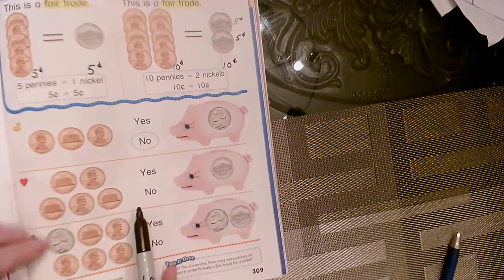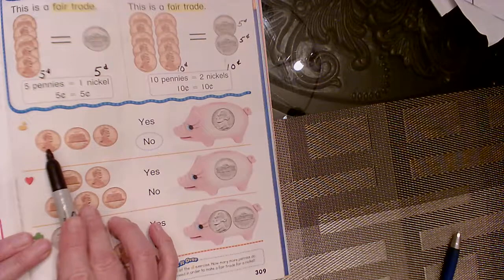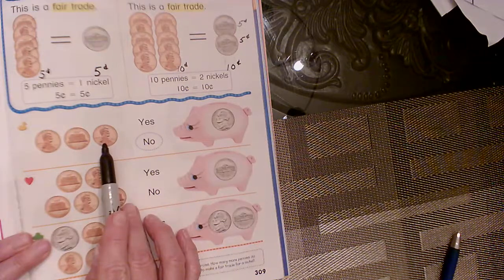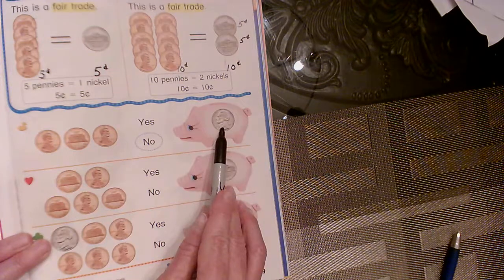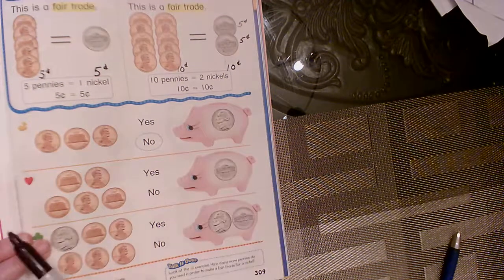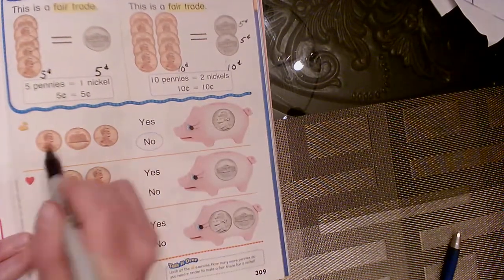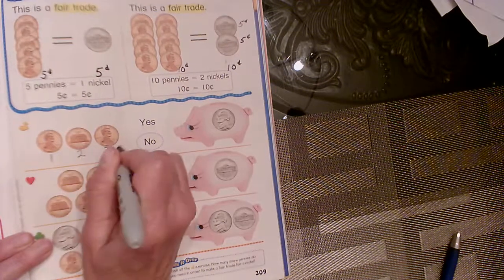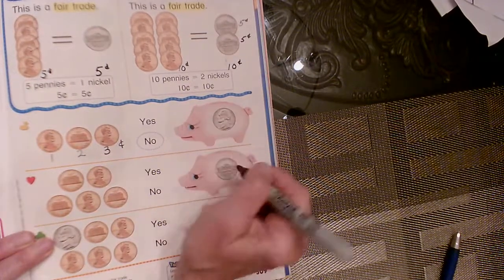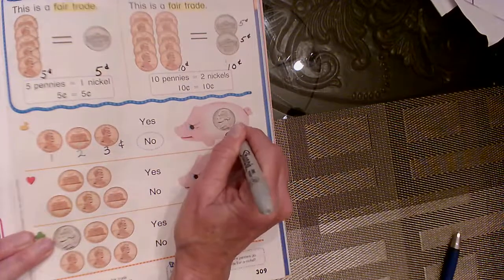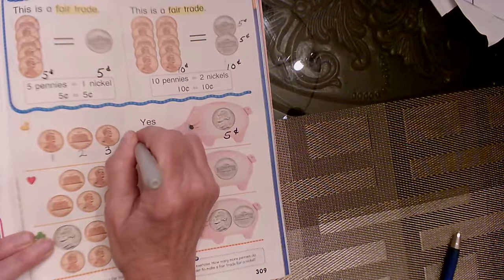What you're going to do on page 309 is you're going to decide if the amount on the left side is equal to the amount on the right in the bank. So let's look at the first one. I have 1, 2, 3 cents. 3 cents altogether. And this is a nickel, so I have 5 cents here. Is that a fair trade? No, that's not a fair trade.